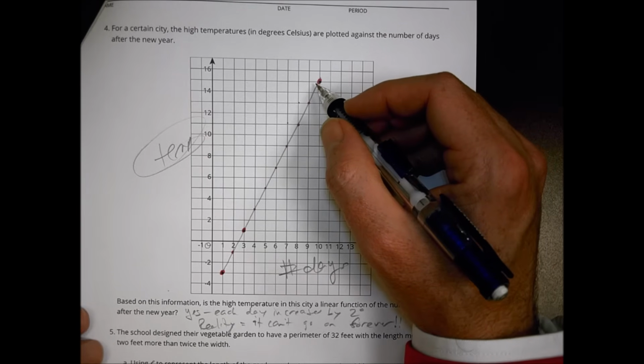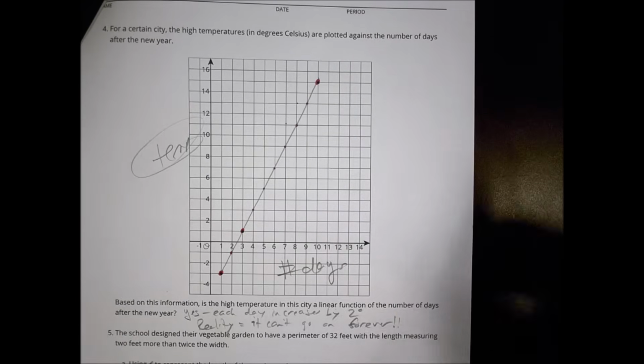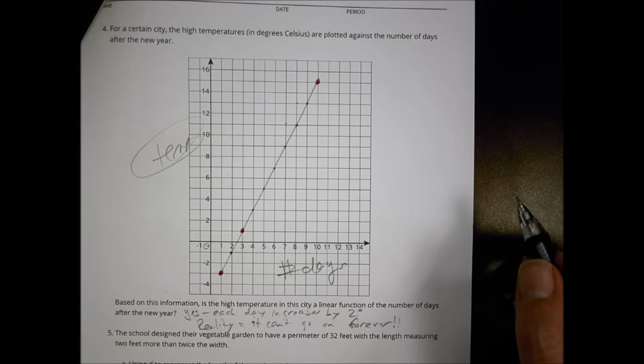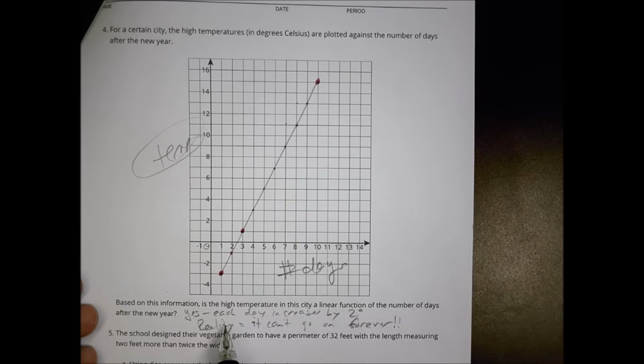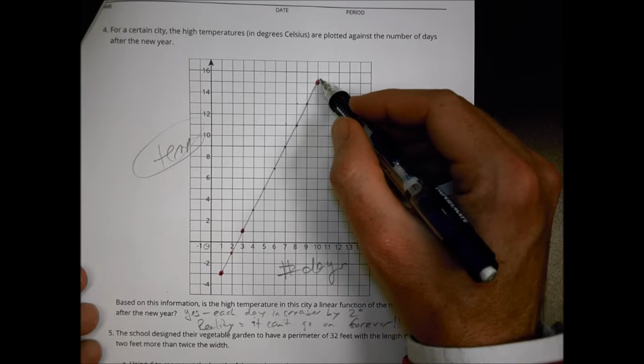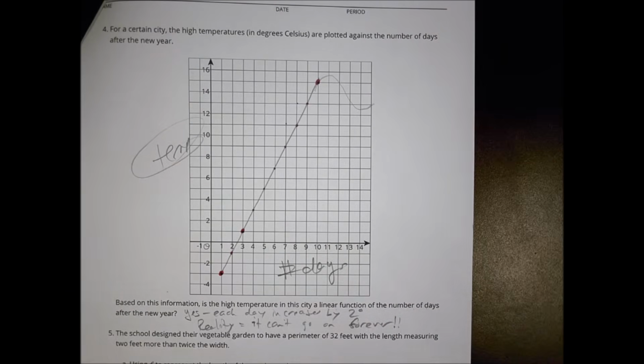The season's going to change. You'd be in a bad situation if the temperature continued to go up 2 degrees Celsius every day for the rest of your life. Okay, so there's a maximum temperature it could reach. So yeah, the graph shows a linear function, no problem, but the reality is that at some point this temperature has to come back down and cool. Just not what we've shown there.